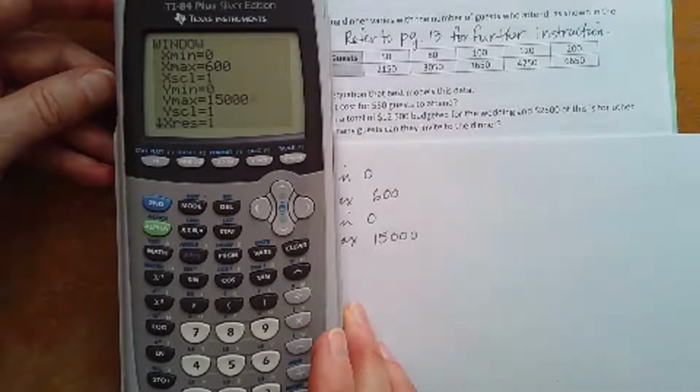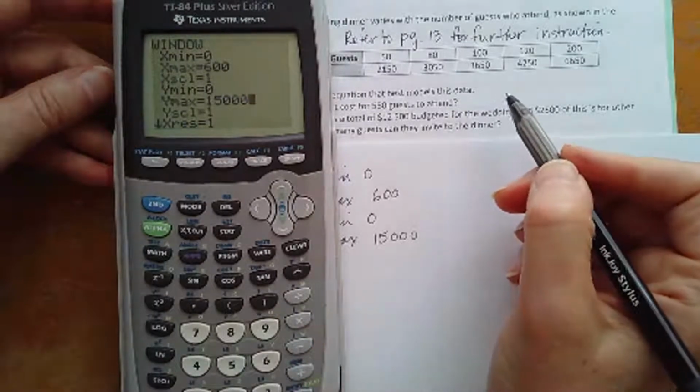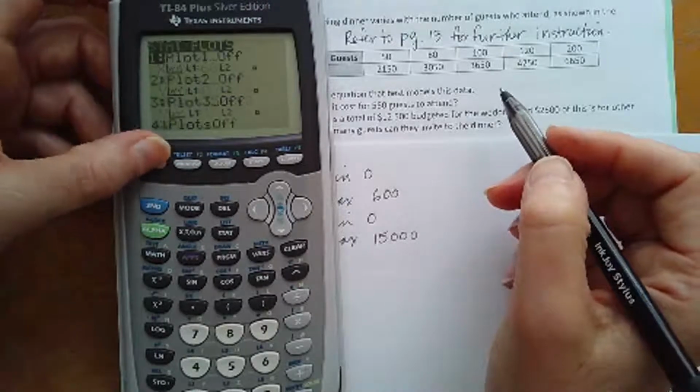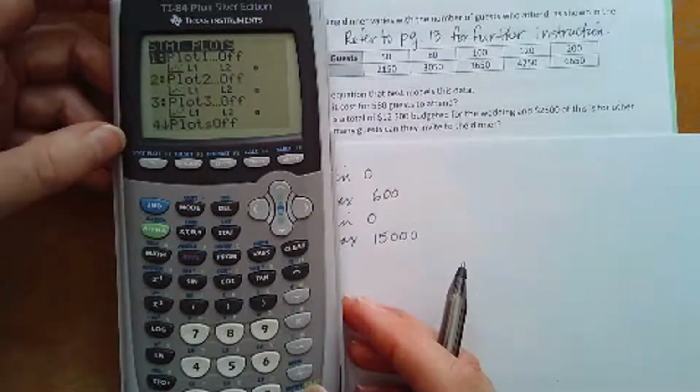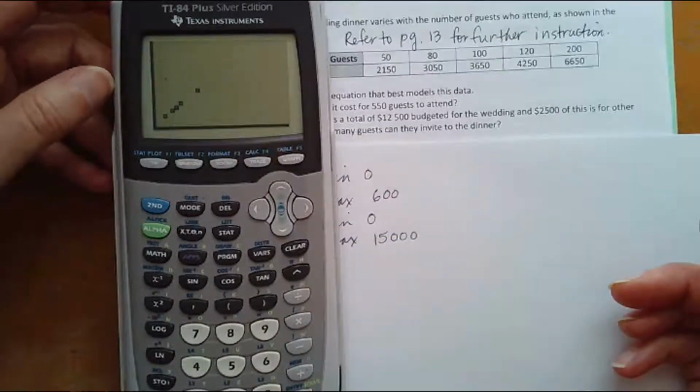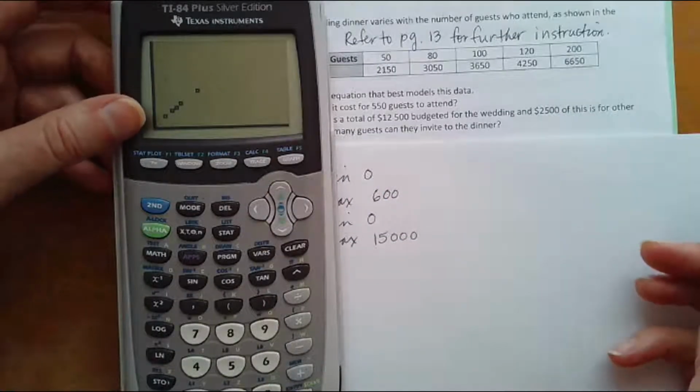Now the only other change when you're entering data in: you enter the data, and if you want to look at your data first, just turn your stat plot on. It's right above the Y equals, so turn that on. When you hit graph, you should see your data points. So sure enough, this is linear.